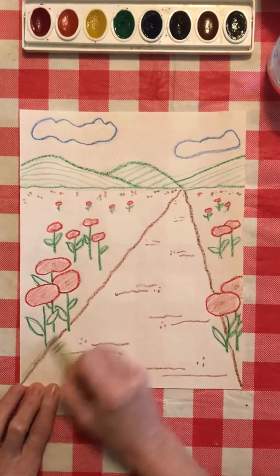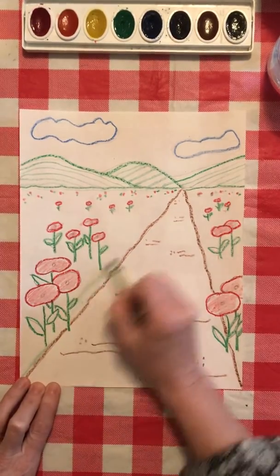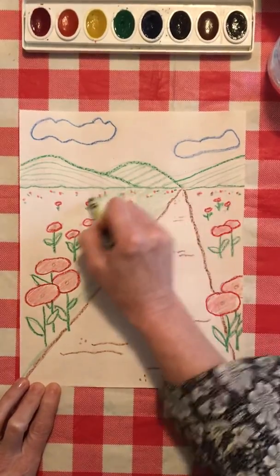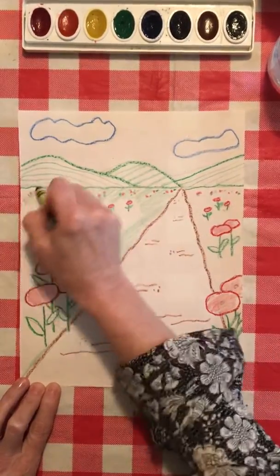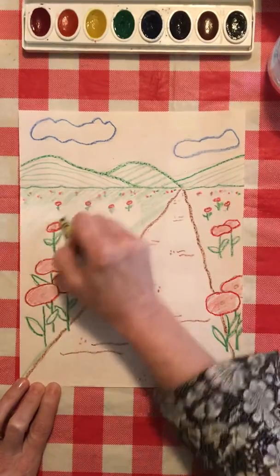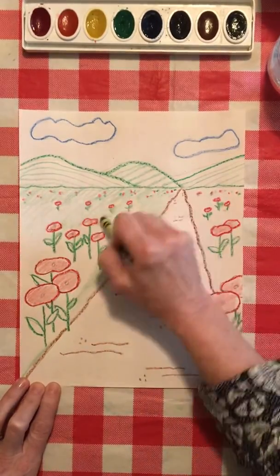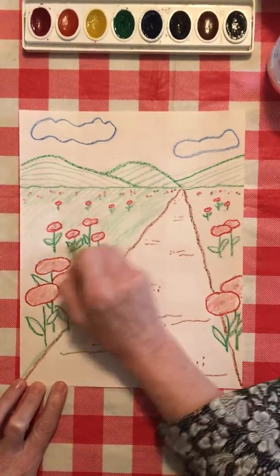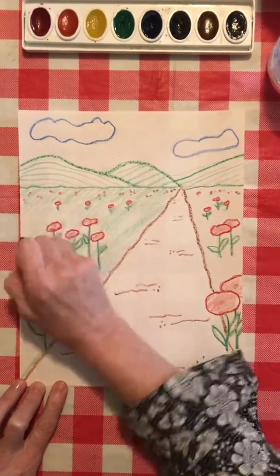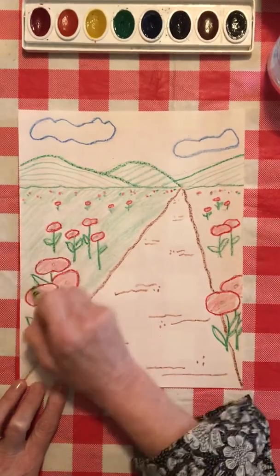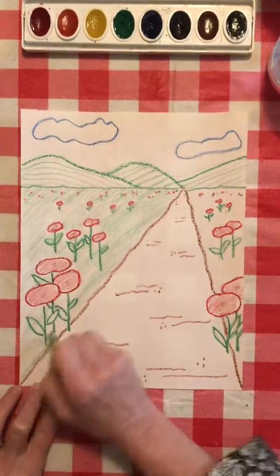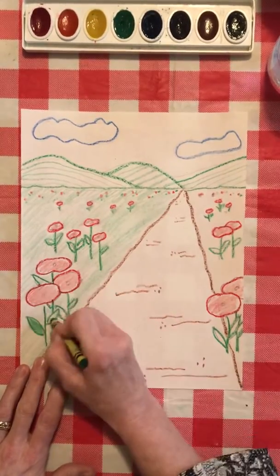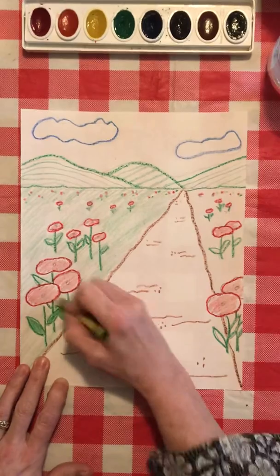All right, and then I'm gonna color in my grass. Now going in a more diagonal direction, it kind of looks like little blades of grass. Then I'm going to color my leaves in a little darker so that you see them.